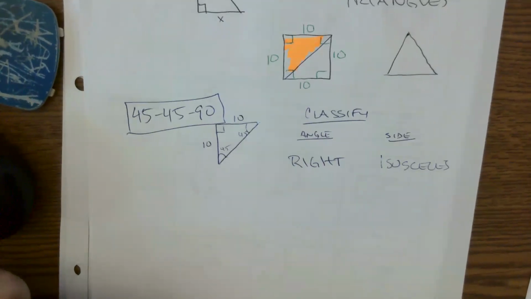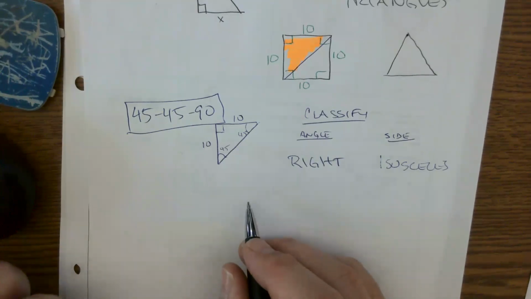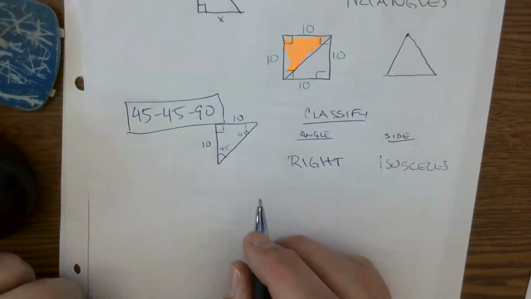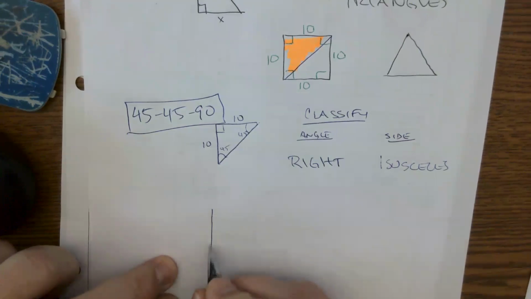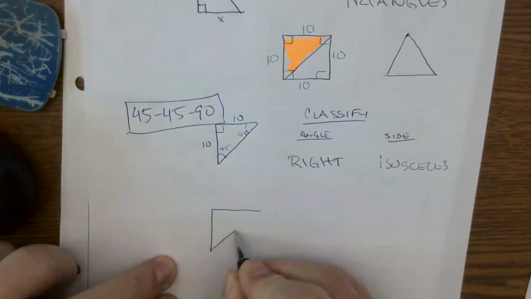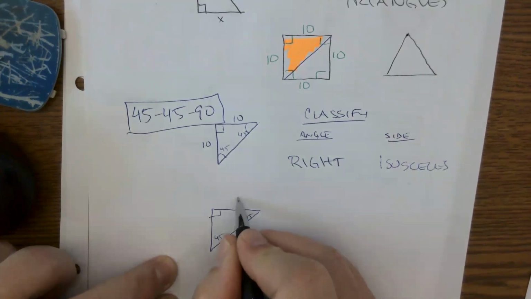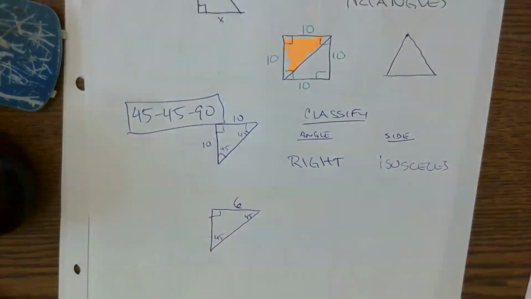And what's cool about it is that we can actually discover information based on just one side. If I give you a 45, 45, 90 triangle, and I tell you that this side is 6, I can find the other two sides. Can you? You sure?